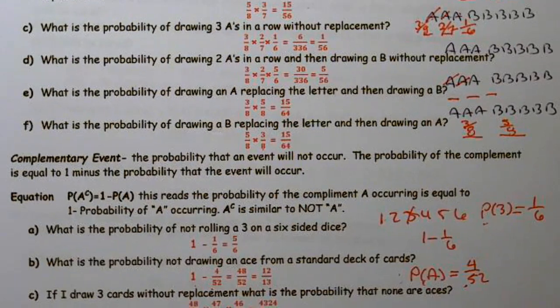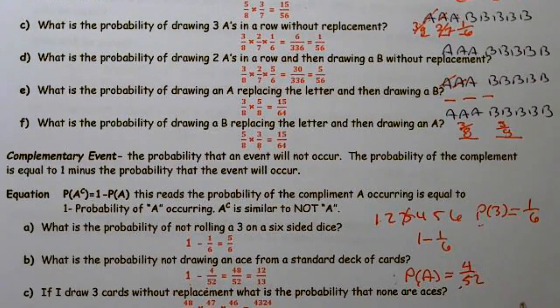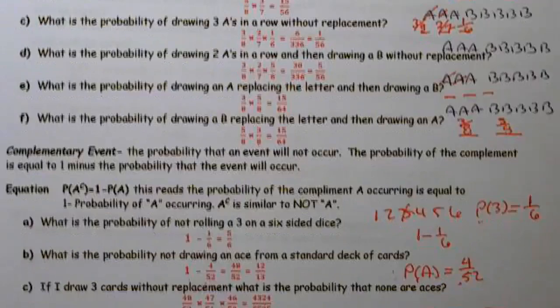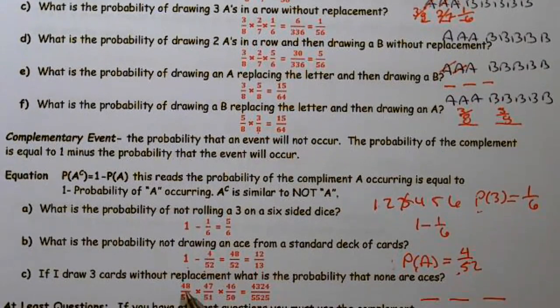If I draw 3 cards without replacement, what's the probability that none are aces? Well, I need 3 blanks. The probability the first is not an ace is 48 out of 52. Now I have 47 cards that are not aces out of a total of 51 cards. And then the next one, I have 46 cards that are not aces out of 50 total cards. Because remember, in all cases, there were 4 aces because we didn't draw any of them.